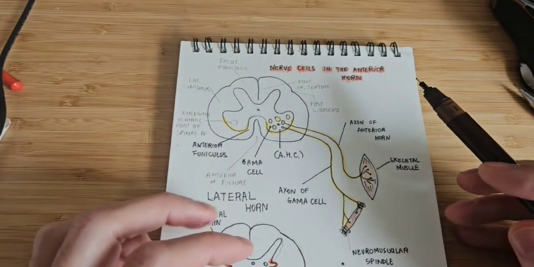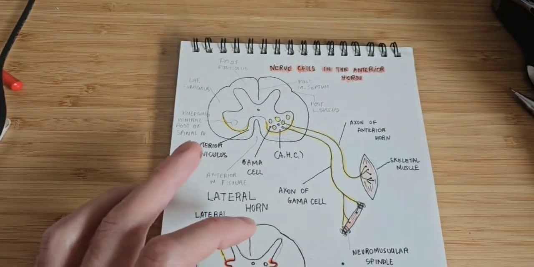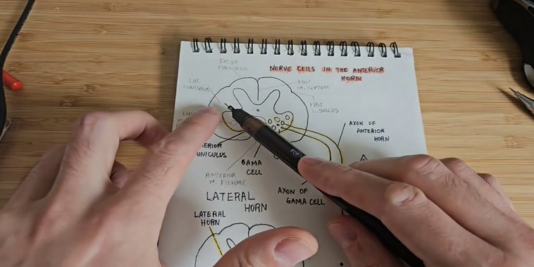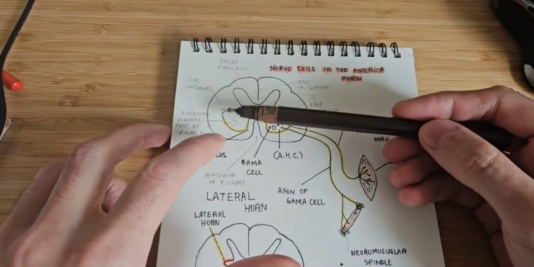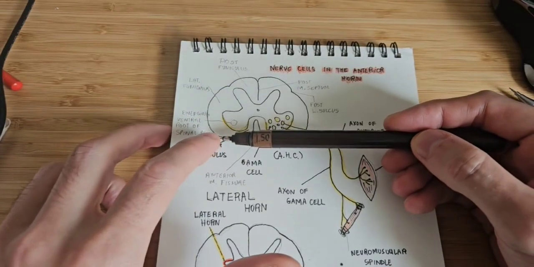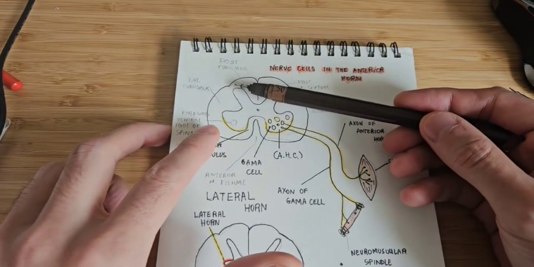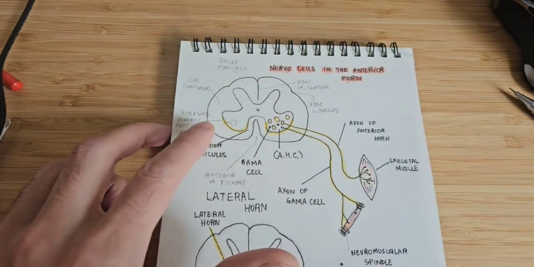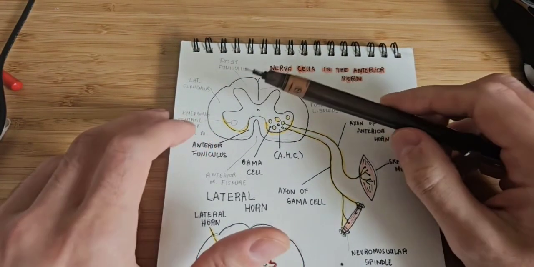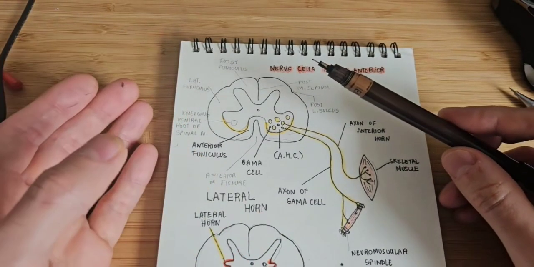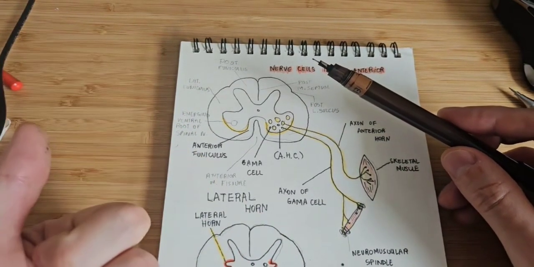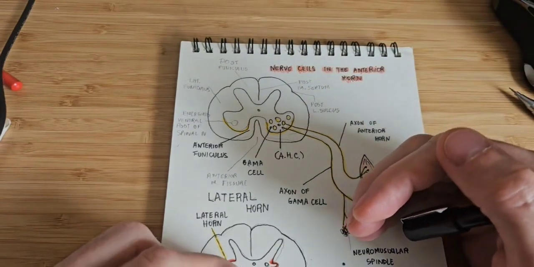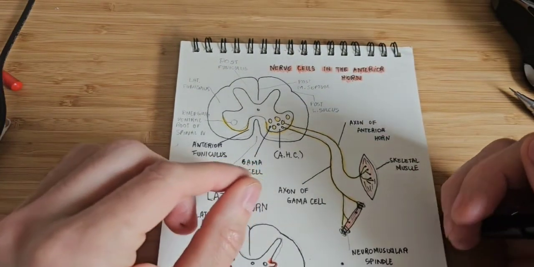Okay, so now the lateral funiculi. The lateral funiculi is located between the attachments of the ventral roots and the dorsal roots. Okay, ventral and the dorsal roots. And it basically contains both ascending sensory pathways, such as the spinothalamic tract, which will carry pain and temperature sensations, and descending motor pathways.